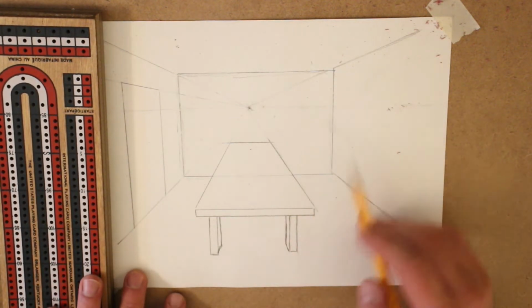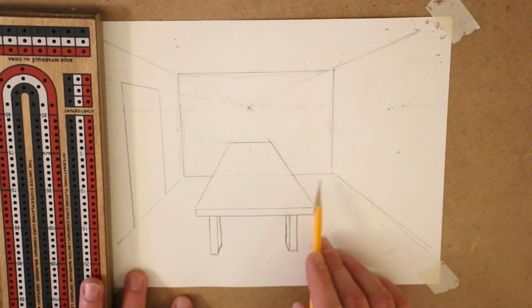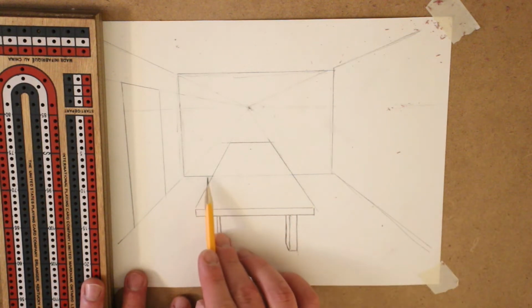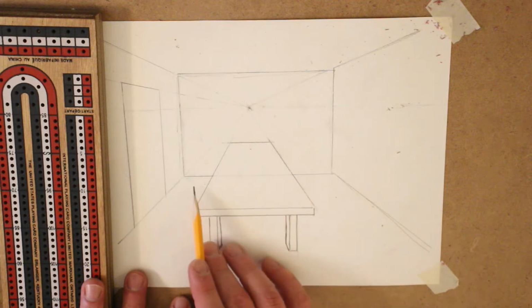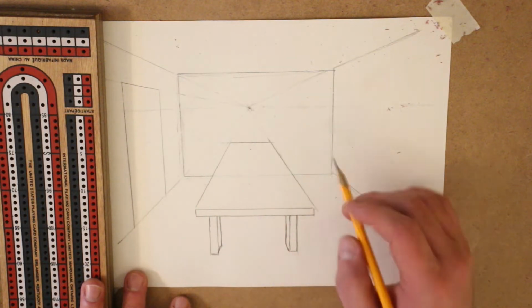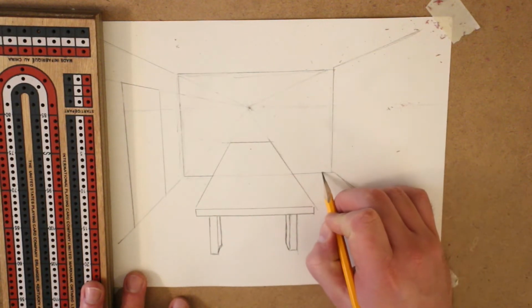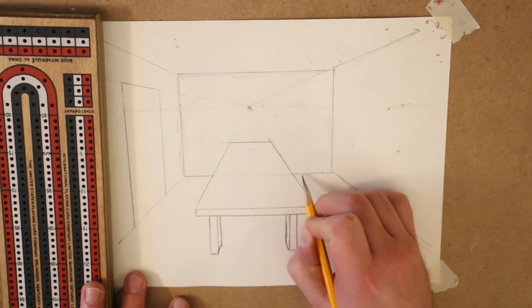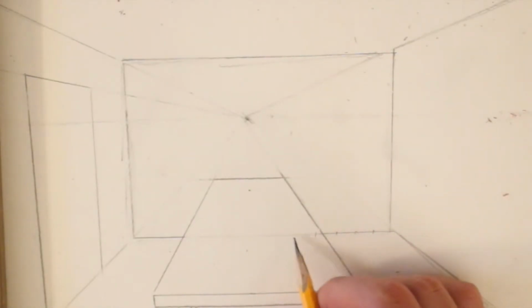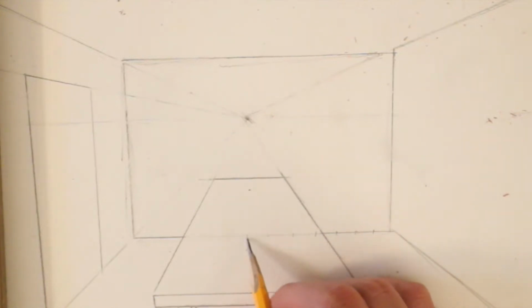Okay, so with this, using the horizontal line, not the horizon line, the horizontal line for the bottom of our back wall, what I'm going to do is equally space out just a little mark. You want to go all the way across, even though it's at the top of our table.